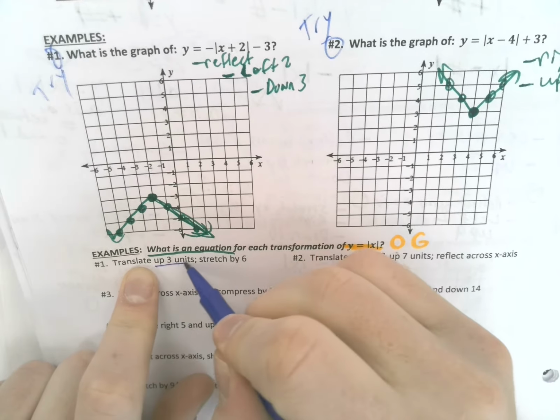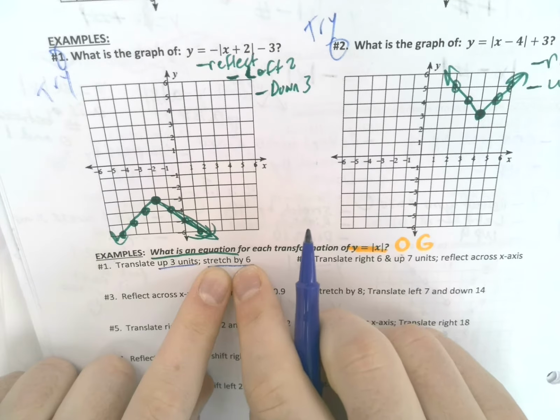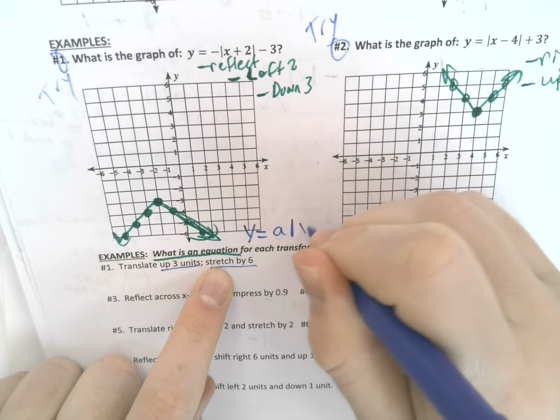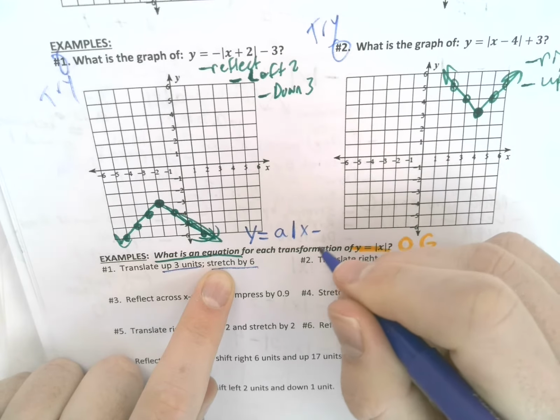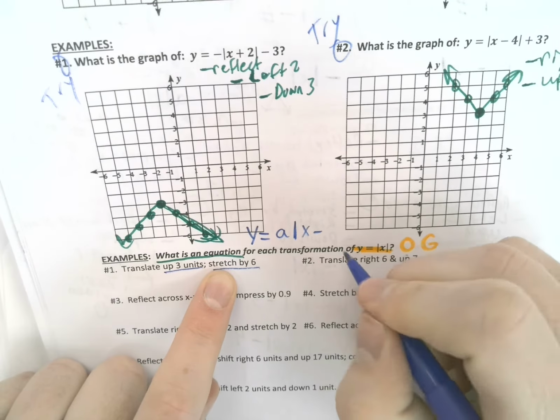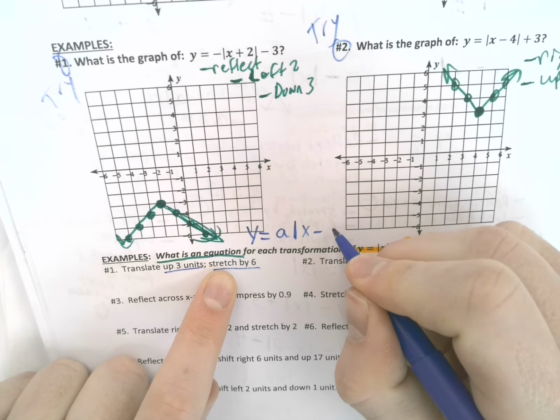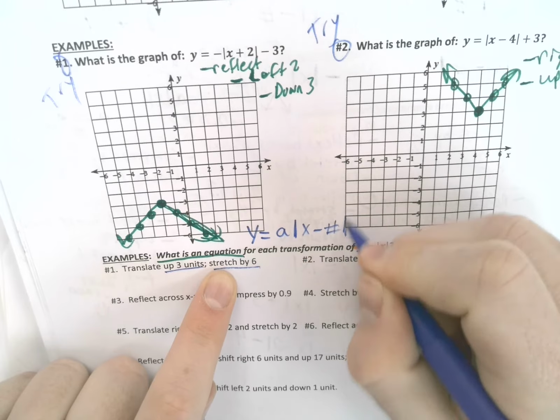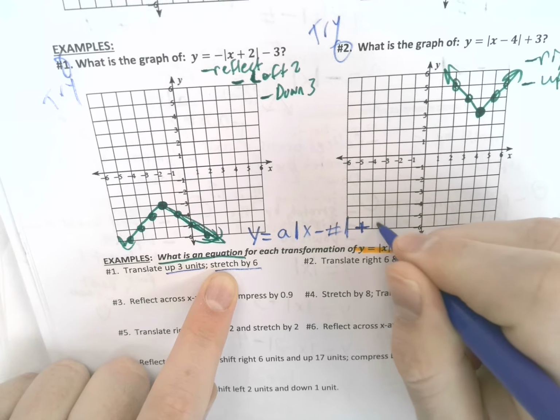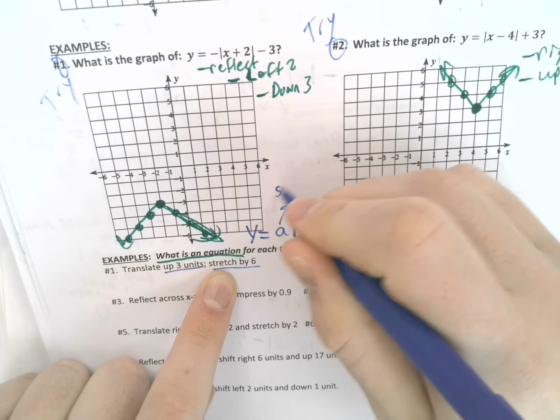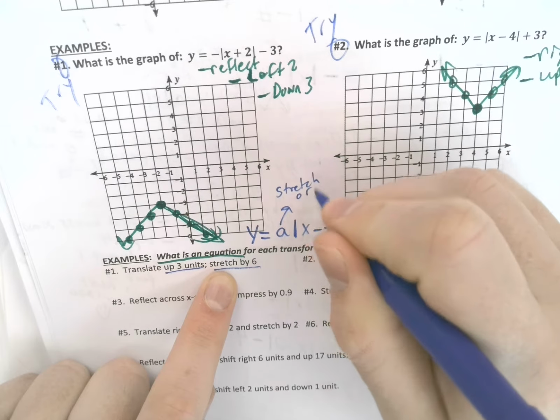If we go up 3 and stretch by 6, I want to remind you guys, this is kind of like what our functions look like with absolute values. X minus, call it a number, and then plus a number. And A out front is stretch or compress.